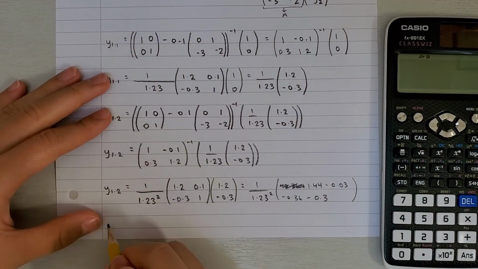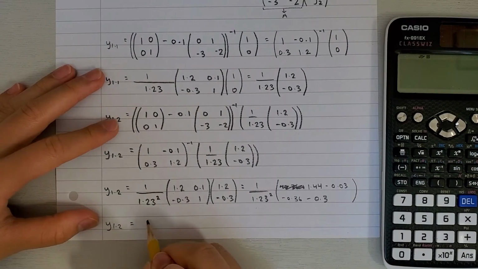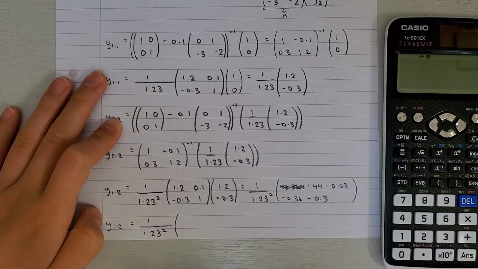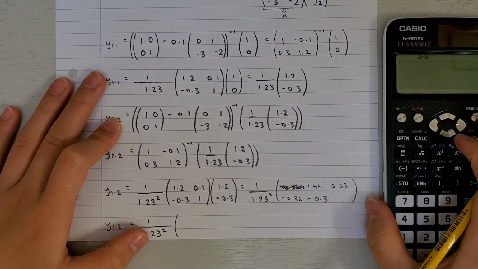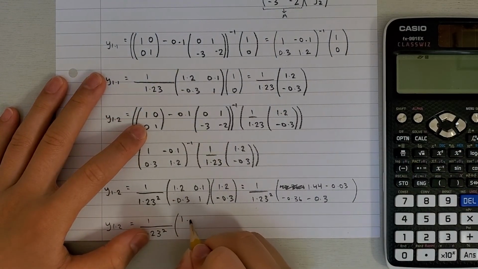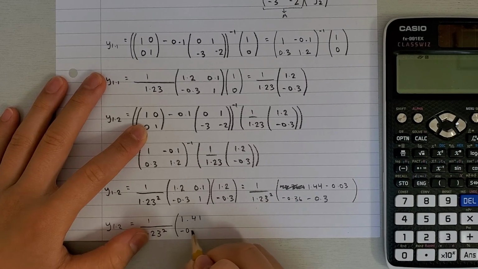So we'll get y1.2 equals 1 over 1.23 squared, and in that bracket, if we added everything, we would have 1.41 and negative 0.66.